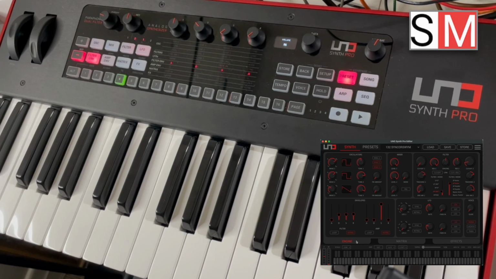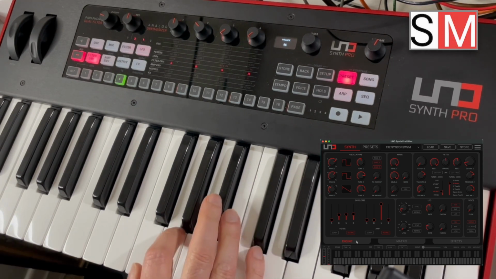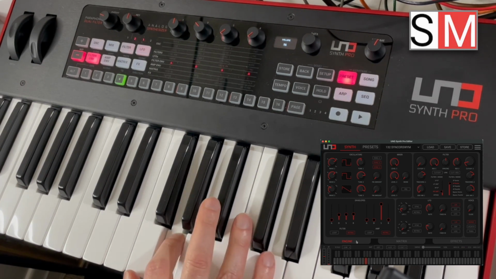Now, between the three oscillators, you actually have a sync function. With oscillator sync, you can sync oscillator 2 to 1, you can sync oscillator 3 to 1, or you can sync 2 and 3 to 1. So you can create some pretty nasty sounds.